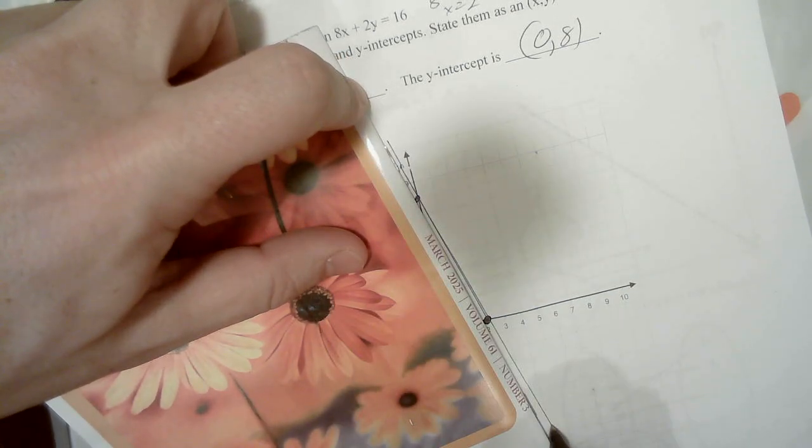Now, when we do this digitally, this will automatically go ahead and plot as a line for you. But on paper, we're going to use a straight edge. If you don't have a ruler, use what you got. Use an envelope or something.